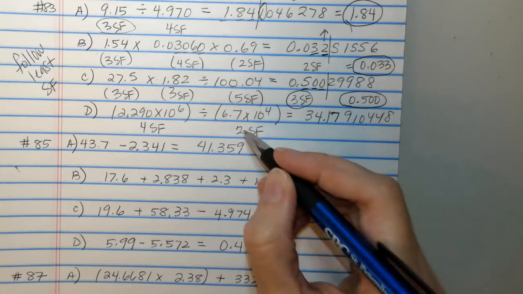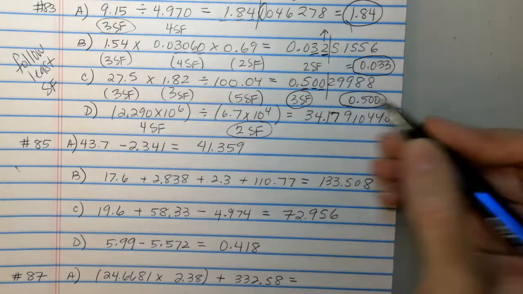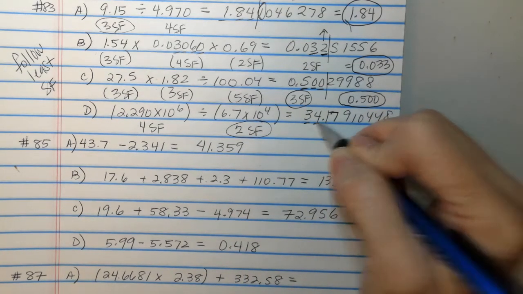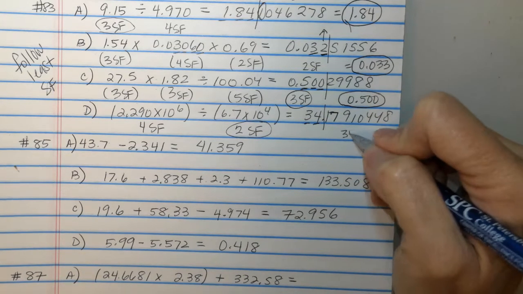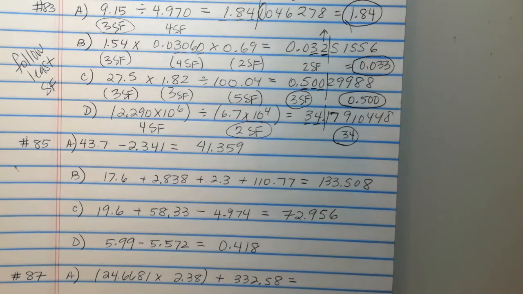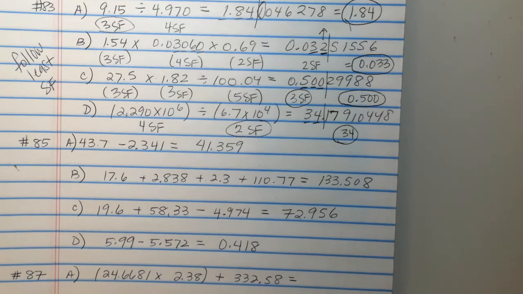We're going to go with only 2 sig figs for our answer. So 34.1, right? We're going to cut off that 0.1, which means this would just round to 34 for the final answer. So that's what we do when multiplying or dividing.